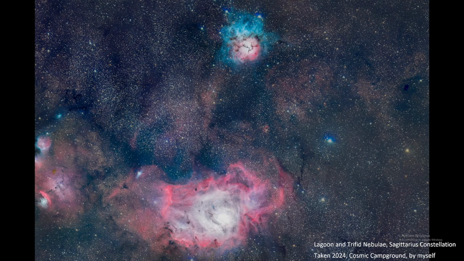Speaking of the Milky Way center, there are numerous nebulae in that region. For example, you are looking at Lagoon, which is the bottom one, and Trifid, which is the top one, which are even closer to the Milky Way center. They belong to the Sagittarius constellation, which hosts the center of the Milky Way, including a supermassive black hole. This black hole has 4 million solar masses, and the entire galaxy, including us, is orbiting around it.